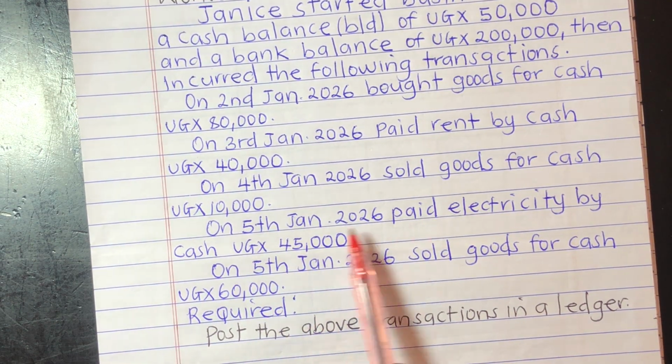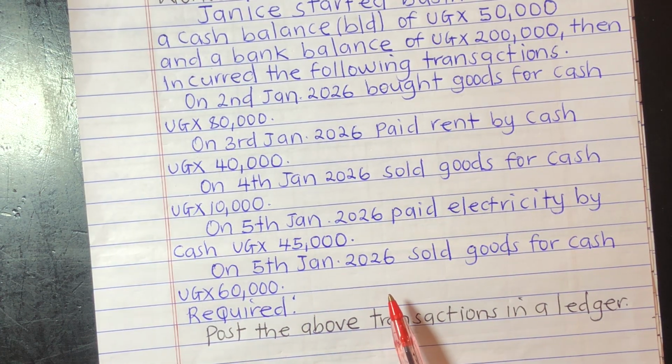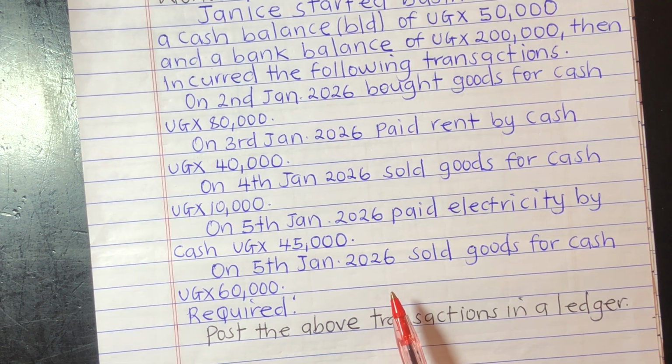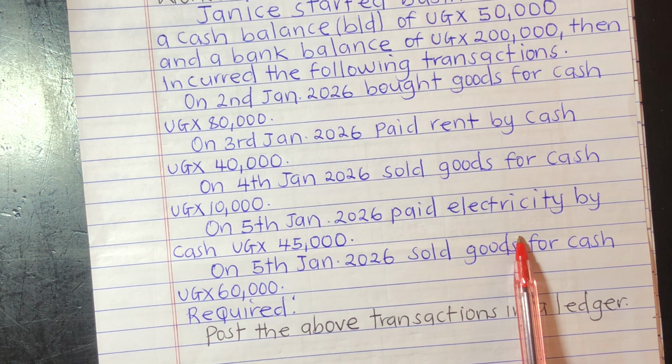On 5th January, paid electricity by cash UGX 45,000. We said that if an expense increases, we are going to debit it. Meaning, in this regard, electricity is an expense, and if an expense increases, we debit it.